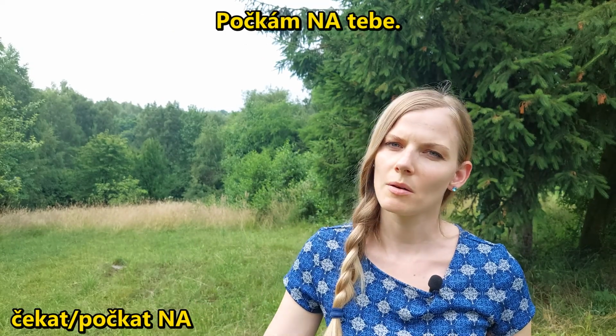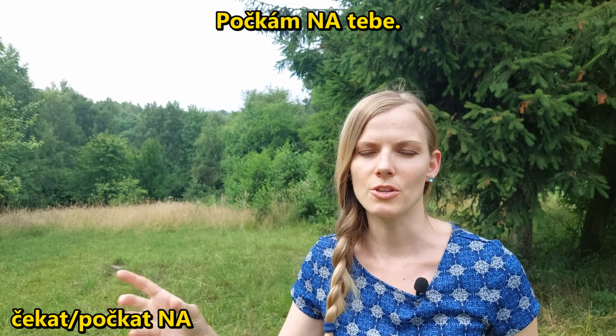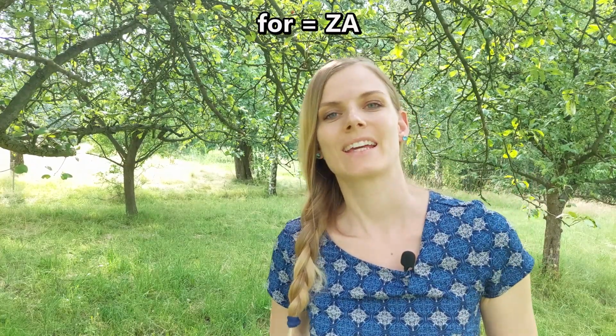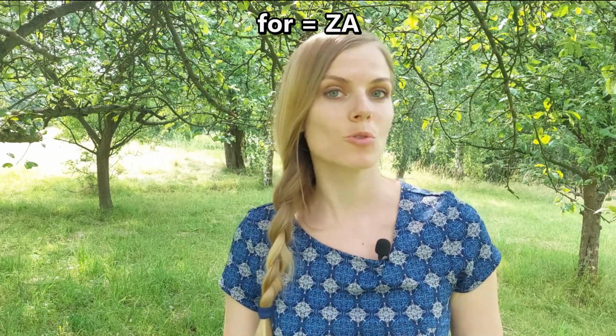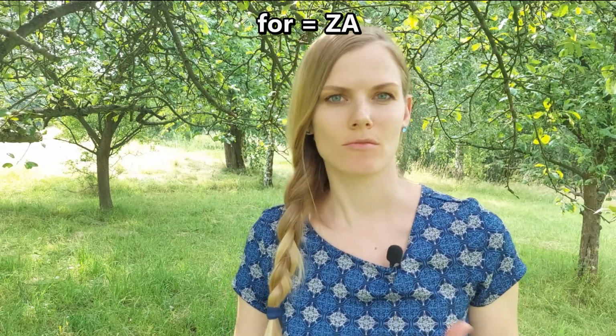The preposition for can also be translated by a number of verbs that in Czech are followed by na. For example, čekat na or počkat. Počkám na tebe. I will wait for you. Počkám na tebe. Now the third preposition, za. Za is also commonly used to translate for.